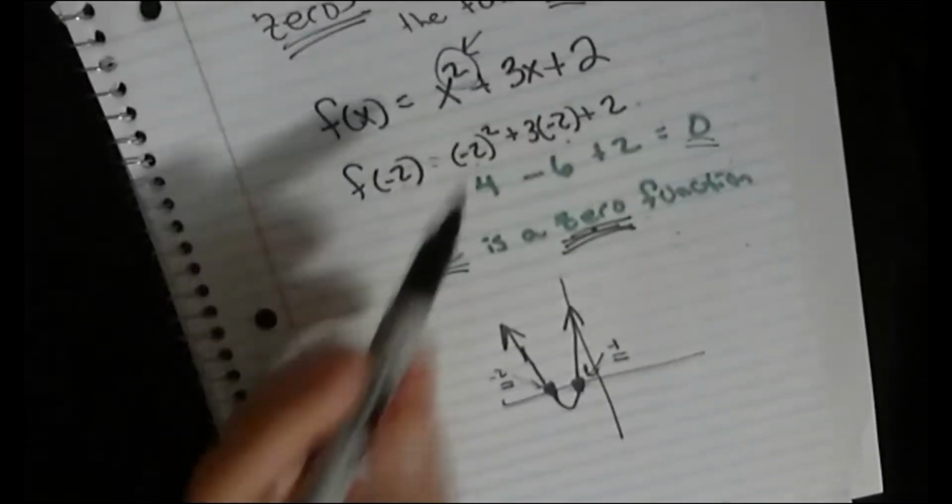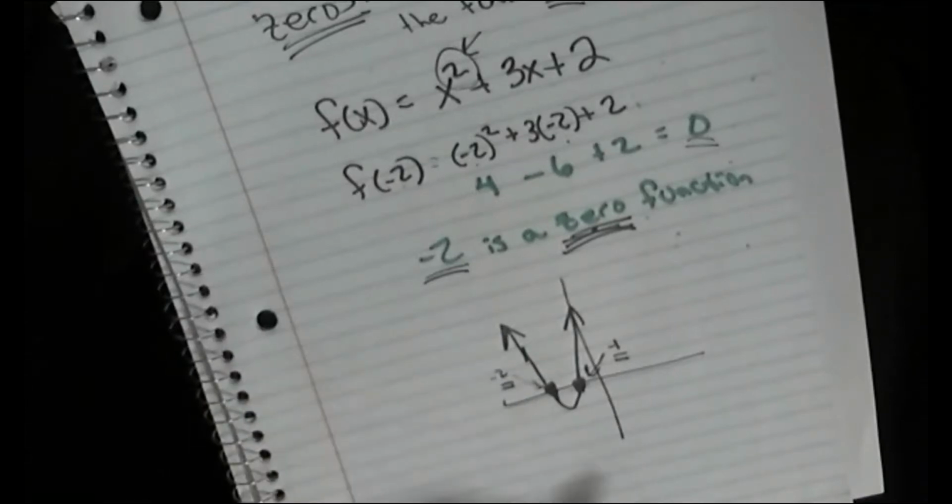Go back to our previous notes. Power of 2, 2 possible zeros. So the trick is finding those. Sometimes they're just going to ask you how many possible zeros there are.